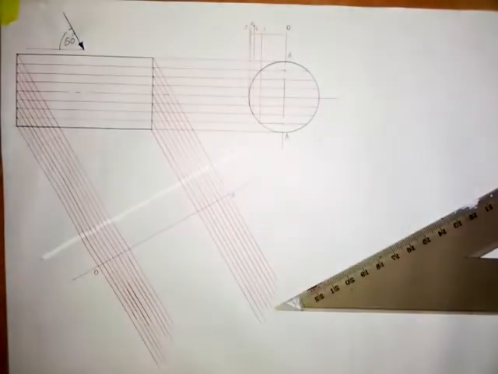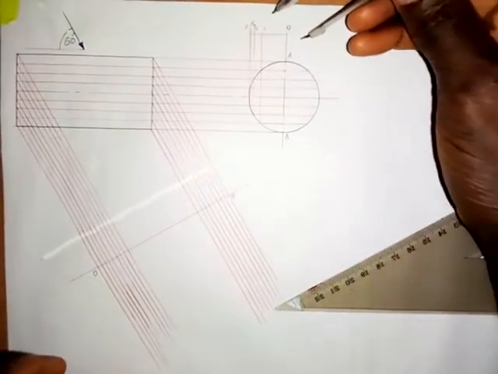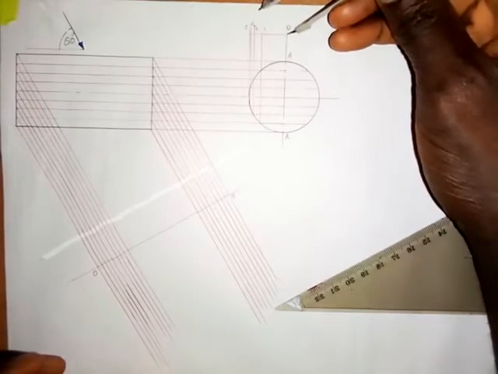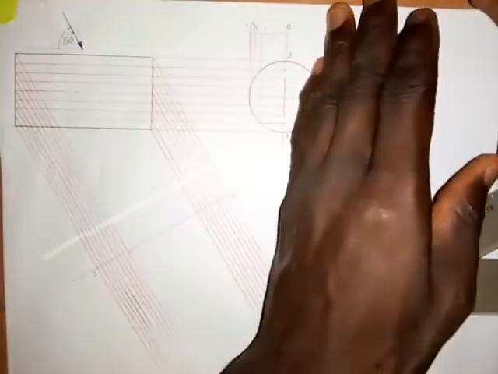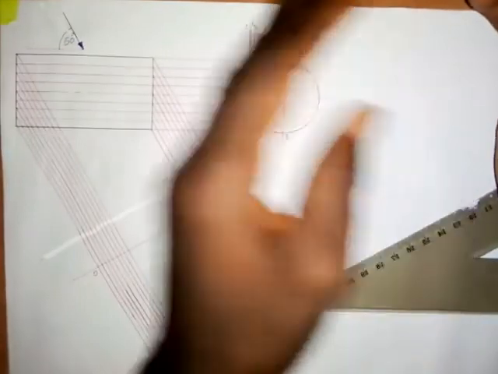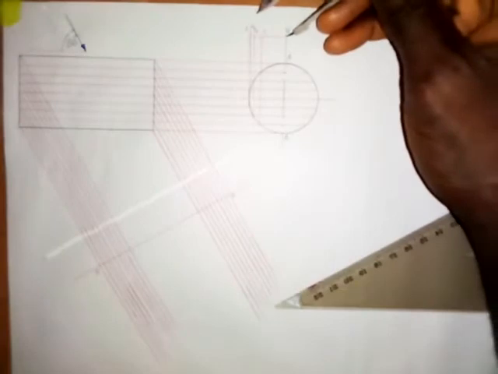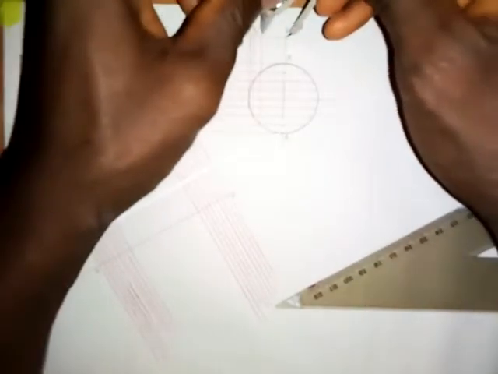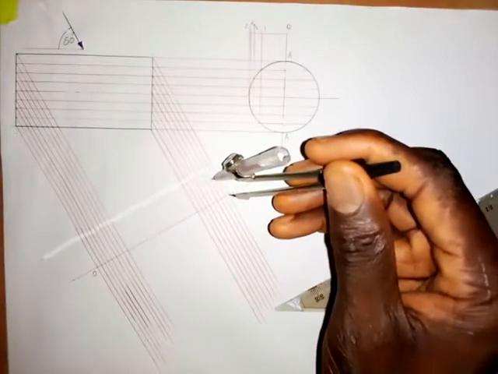So the next thing that you need to do is that you take your compass. Put it at this 0 here. Now normally we are supposed to have something like this on this side too. So I would just want to use 1. So put it at this 0 here and extend to 1. So this is 1, extend to 1. And then you take it, you bring it to this side here.